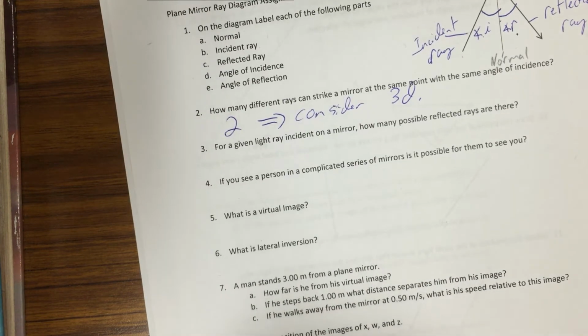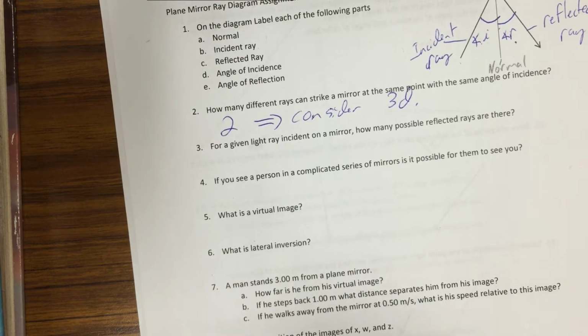Next, for a given light ray incident on a mirror, how many possible reflected rays are there? How many? Why, Arfa?